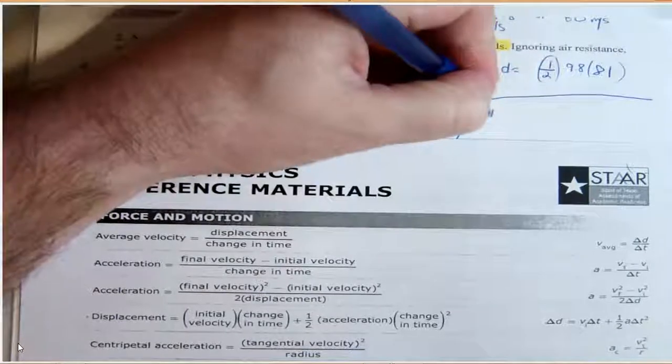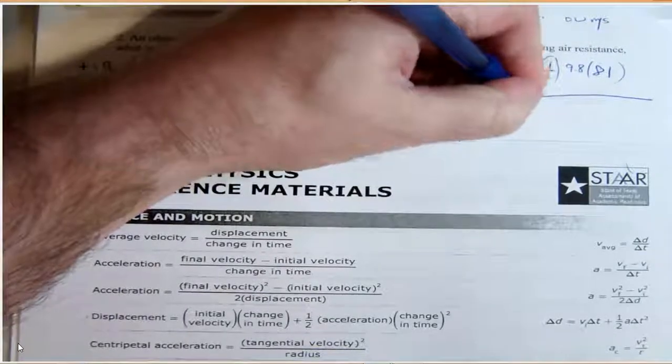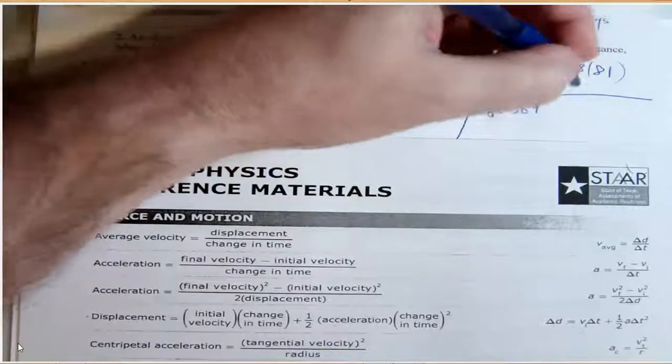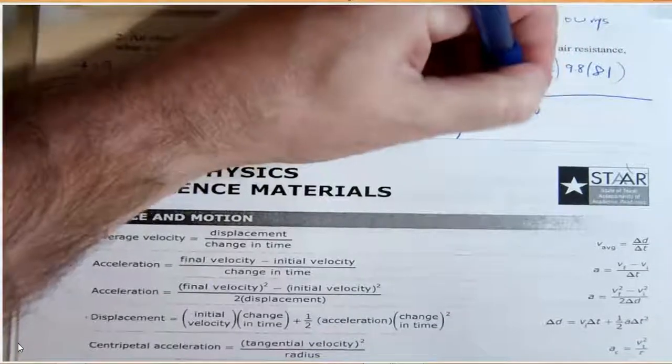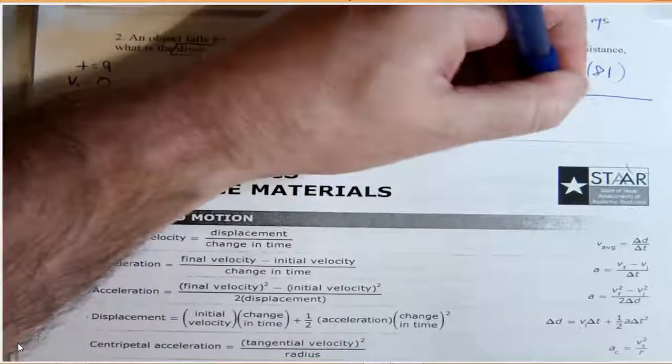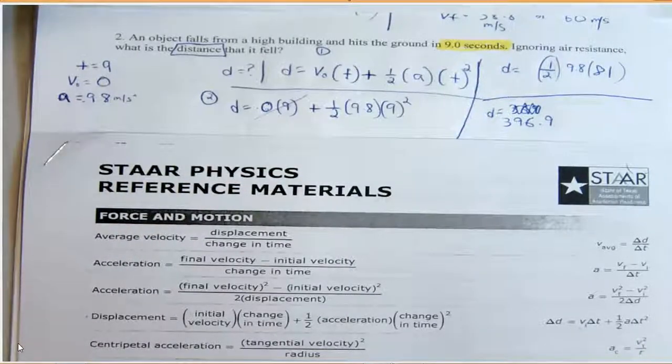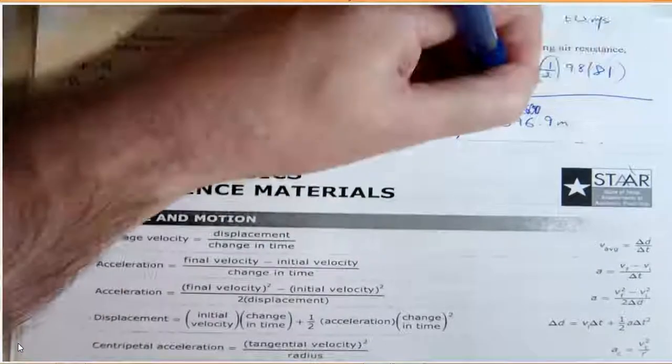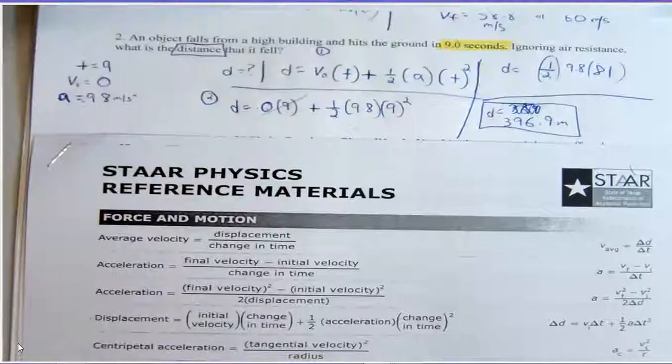So our distance equals 369, excuse me, I messed up. I switched that. 396.9. Okay, said that backwards. Meters, right? So that's the answer that you should have gotten, okay? That is your final answer. That's awesome.